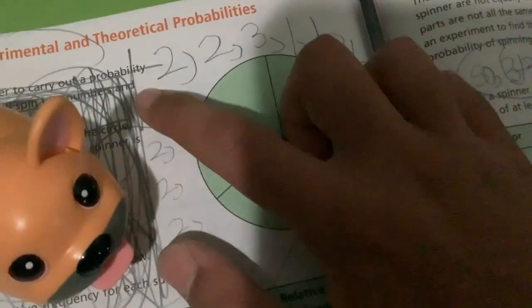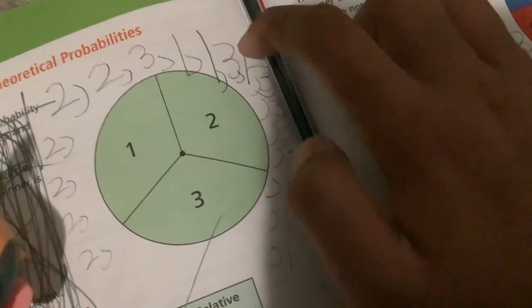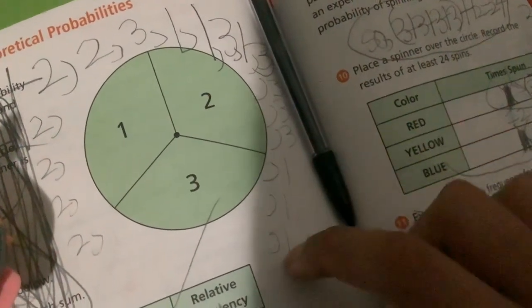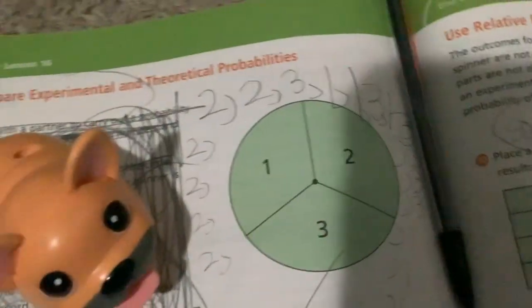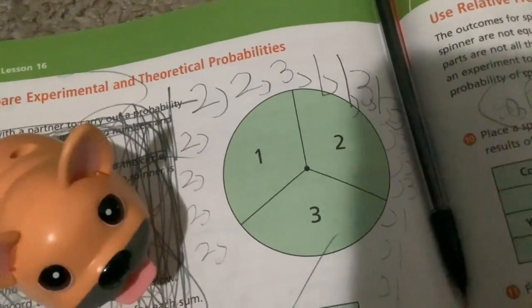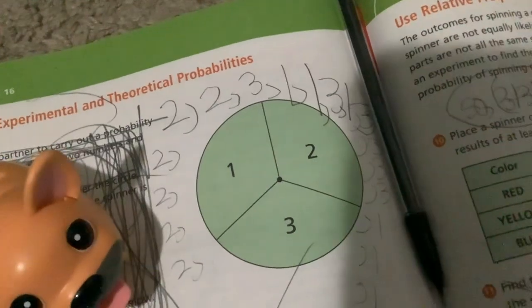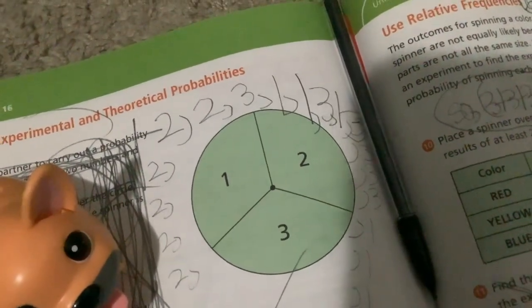1, 2, 3, 4, 5, 6, 7, 8, 9, 10, 11, 12, 13, 14, 15, 16, 17, 18. Yep, 18 different kinds of numbers. So that is the total sample space for the possibilities of rolling a spinner with 3 equal parts 18 times.